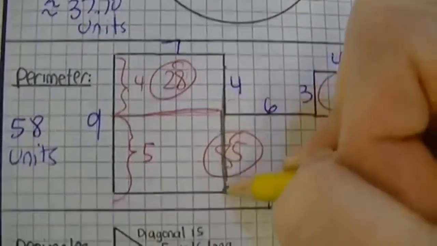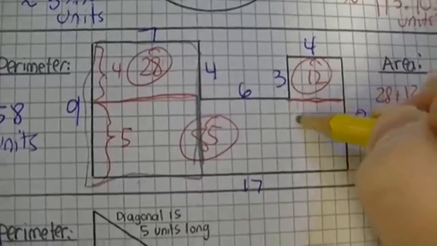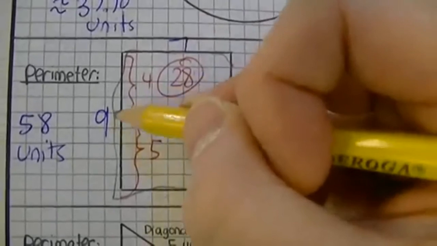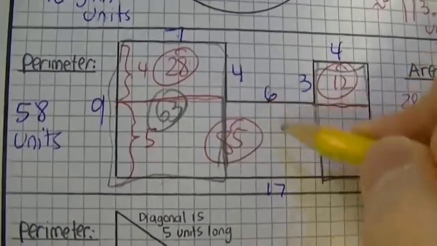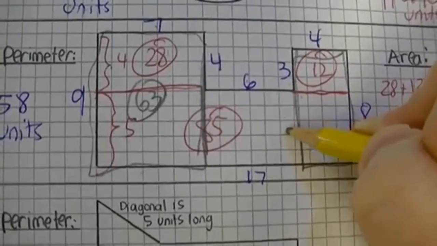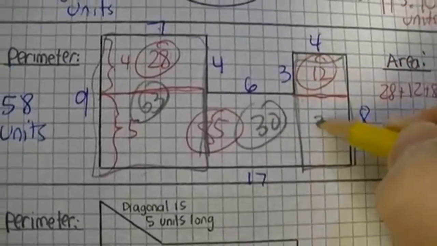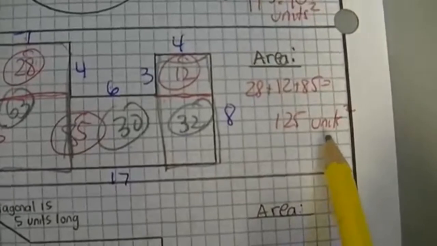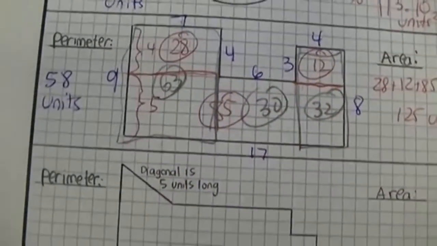Some students in class, they decided to chunk it this way. They went, there's a thing there, and they did it like this. And that's cool too, you could totally do that. If you went 9 times 7, you get 63 units squared. Then you go 6 times 5 is 30. Then you'd go 4 times 8 and get the 32, and you get the same answer. 63 plus 30 plus 32 is 125 units squared. So however it makes sense in your brain to cut it up, that'll work for you.